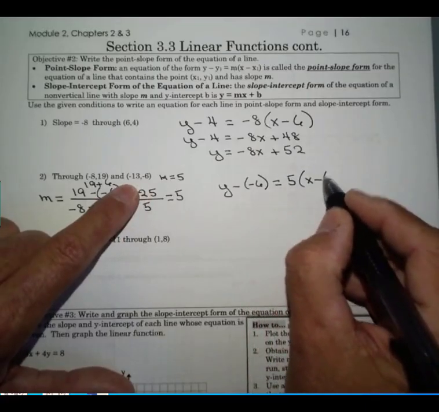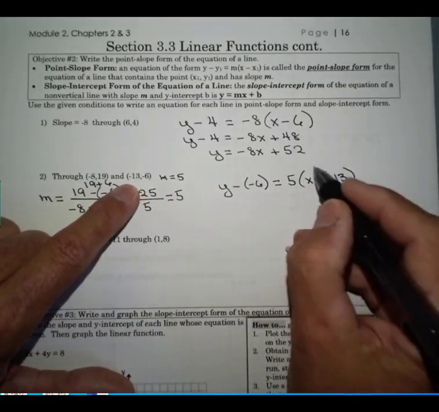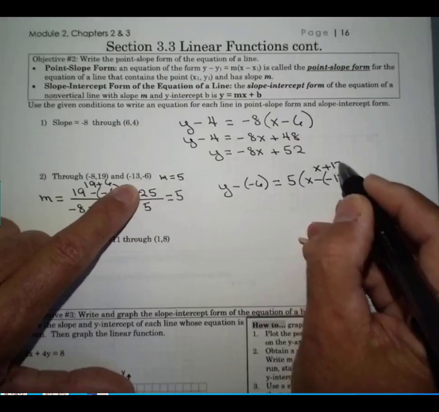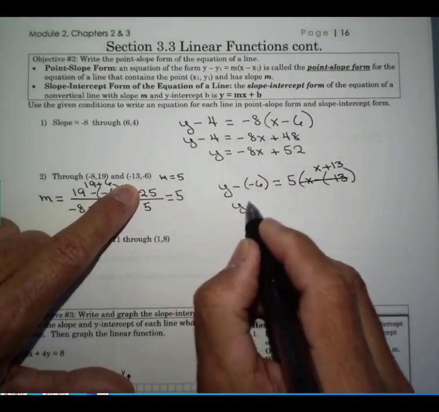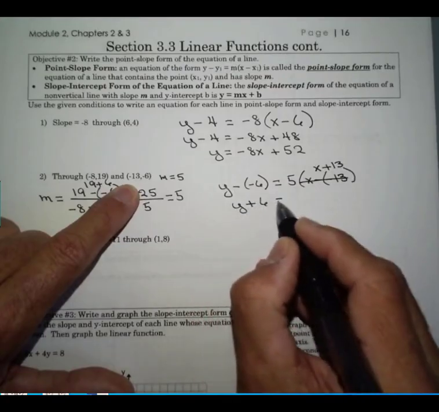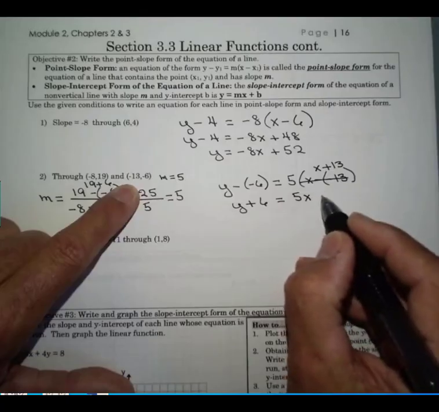coordinate, which is a negative, isn't it? 13. Well, that's going to turn into x plus 13. And this is going to turn into y plus 6. And I'll distribute 5 times x and 5 times 13.